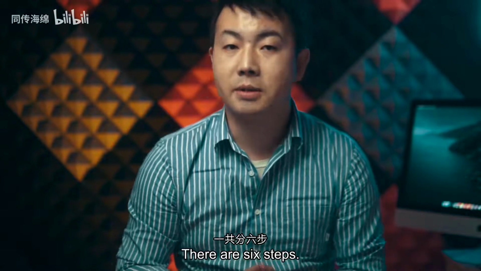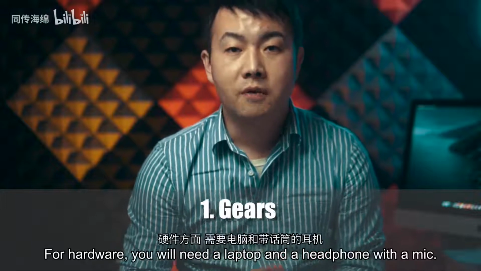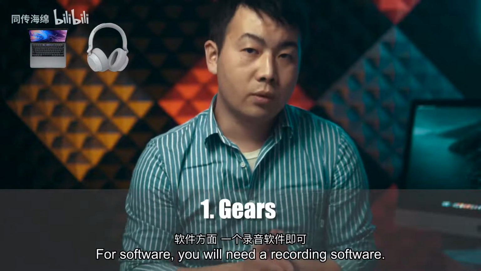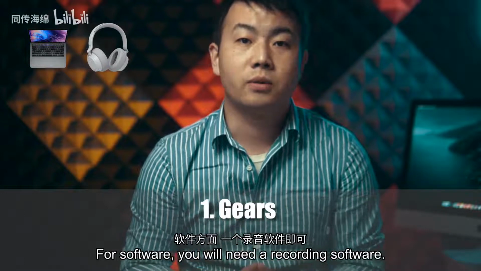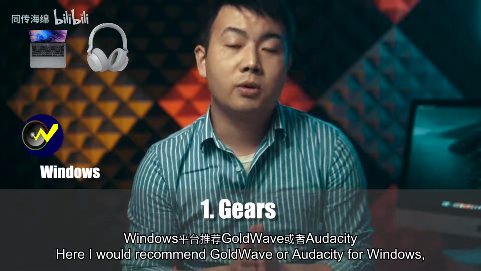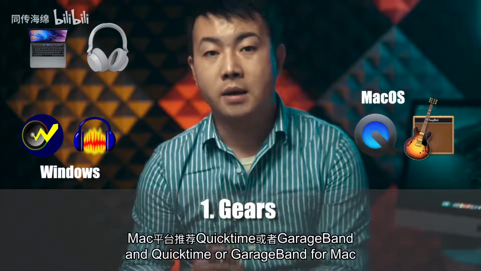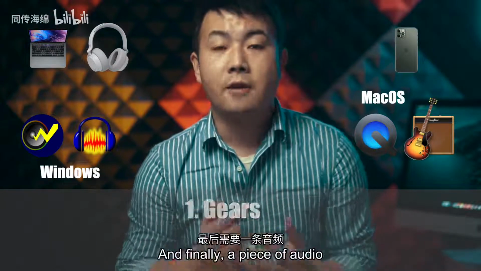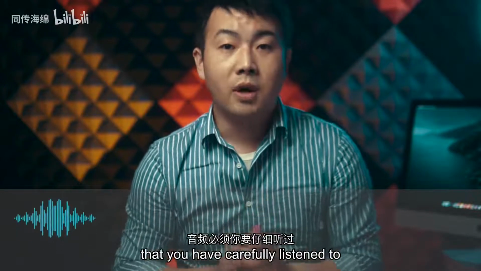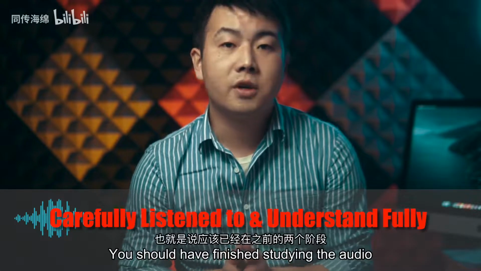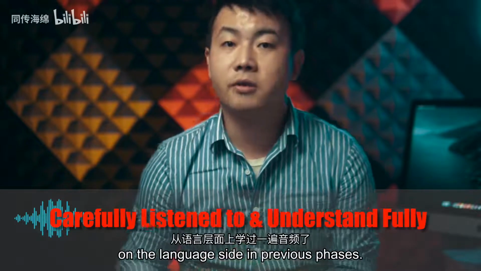There are 6 steps. Step 1, get your gear. For hardware, you will need a laptop and a headphone with a mic. And for software, you need recording software. Here I would recommend Audacity and Goldwave for Windows, and QuickTime and GarageBand for Mac, or just use your smartphone. And finally, a piece of audio that you have carefully listened to and now understand fully. You should have finished studying the audio on the language side in previous phases.